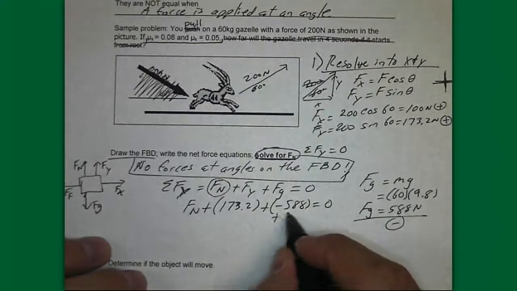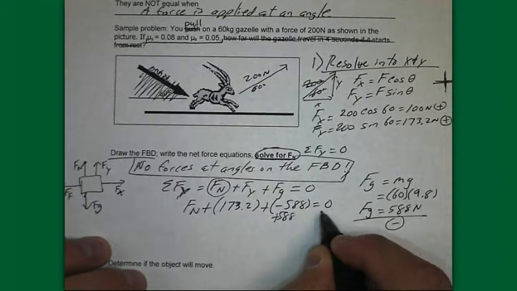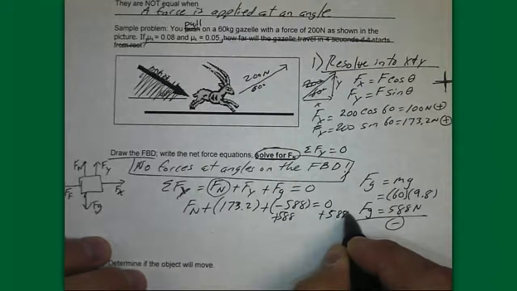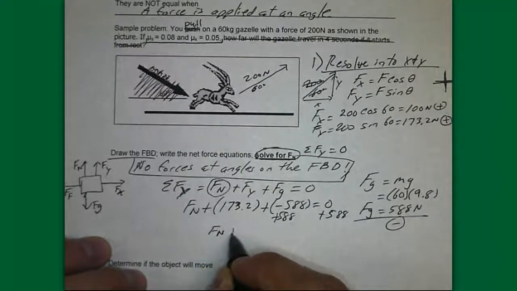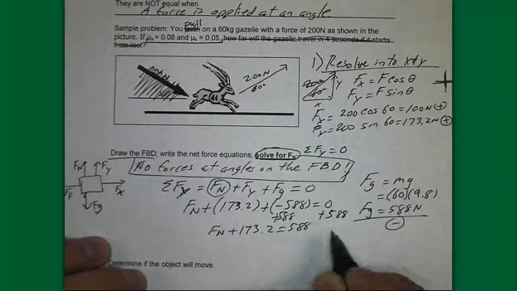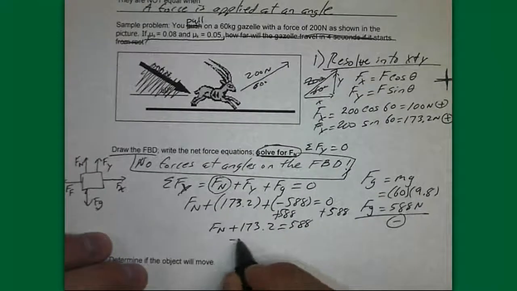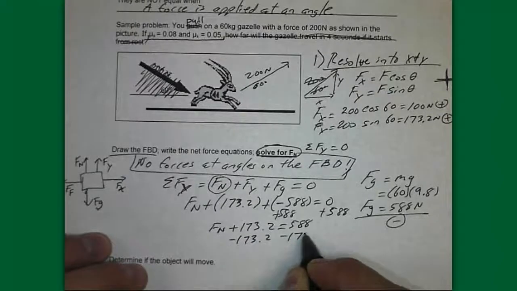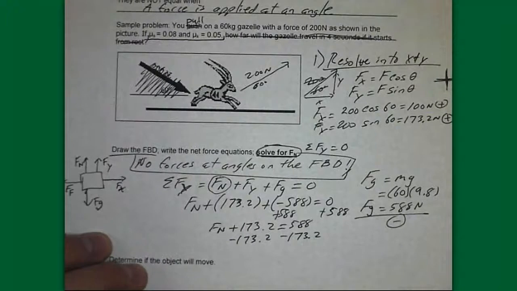Alright, the next step would be to add 588 to both sides, and we get this. And the last thing to do would be to subtract 173.2. We always do the opposite of the operation we're given. And that leaves you with a normal force of 414.8 newtons.